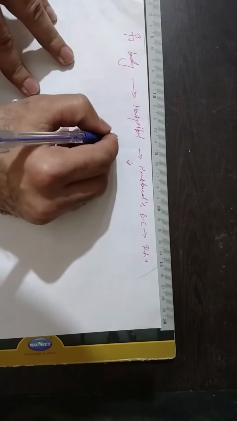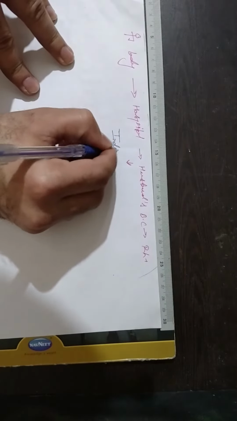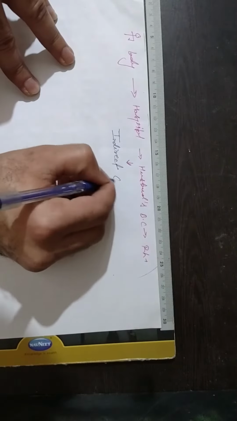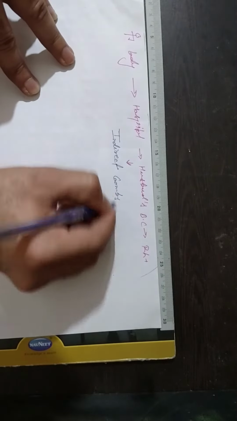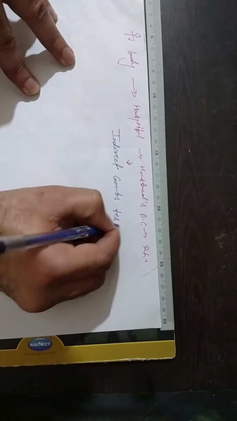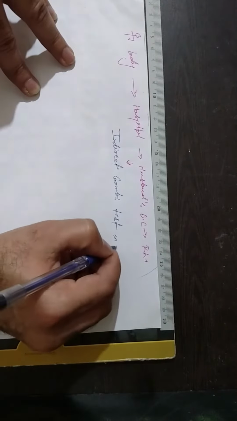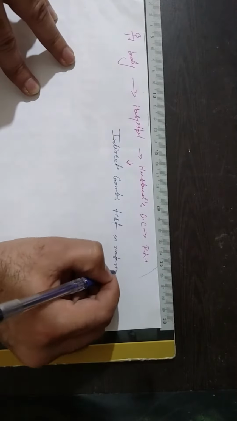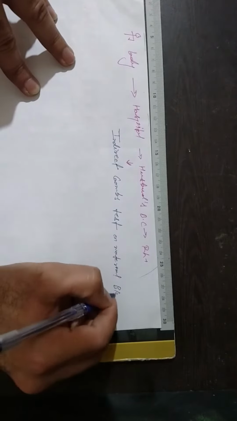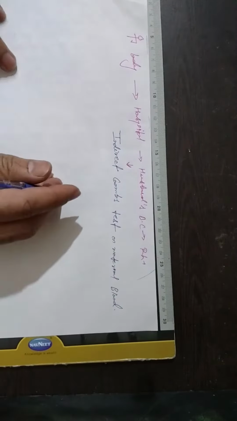Next we do indirect Coombs test on maternal blood.